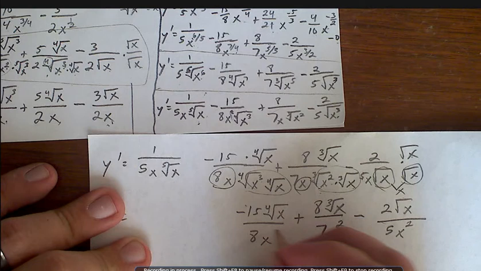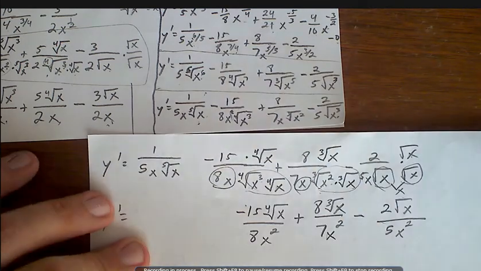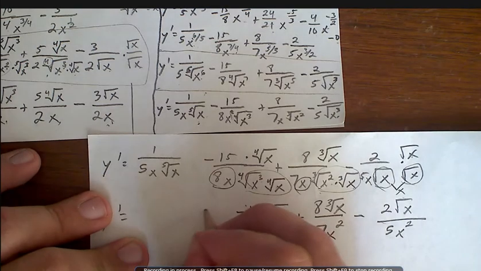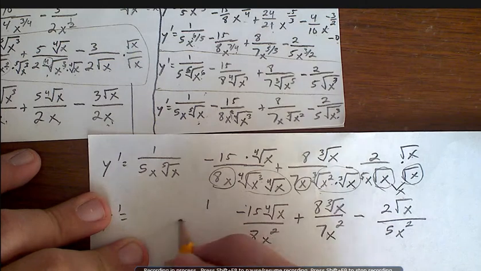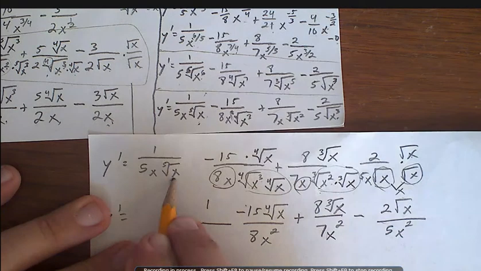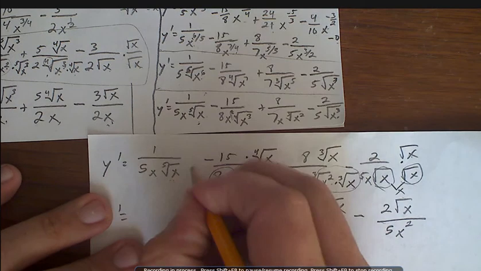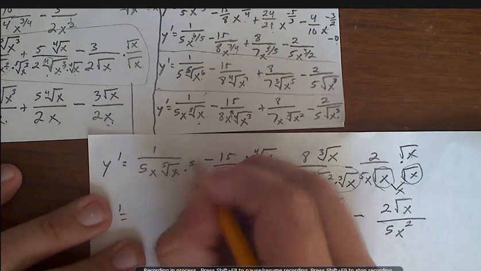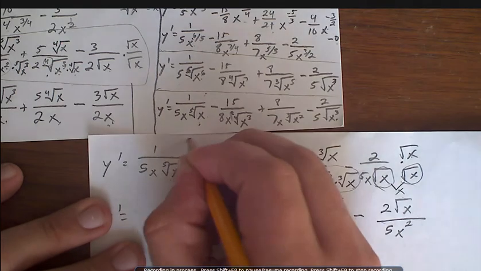So the last piece you can do, if you want to keep going with this, is you can get a common denominator, which would be x squared, and then the common multiple of 5, 7, 8, and 5, and then manipulate your numerators. But otherwise, this gets us rationalized so that there are no radicals in our denominators.